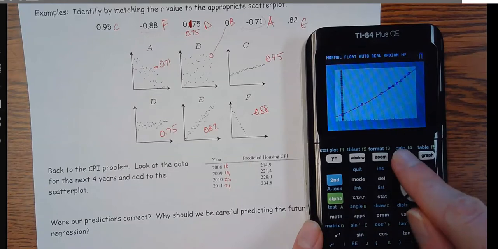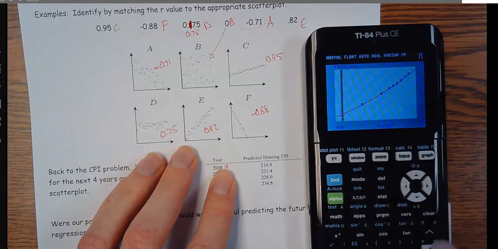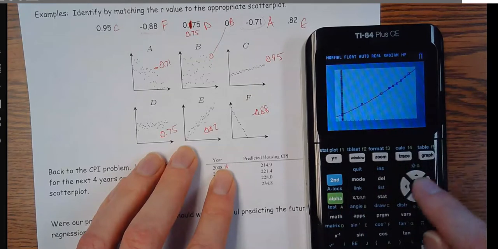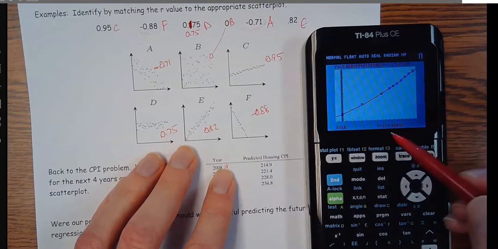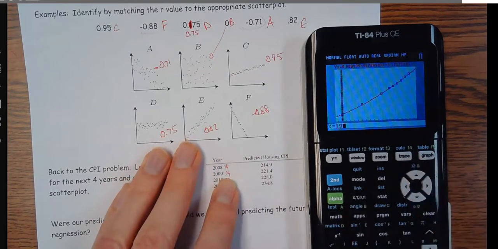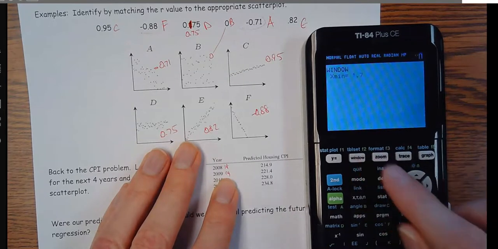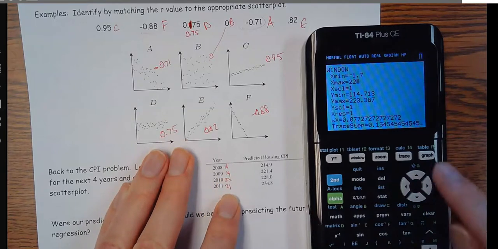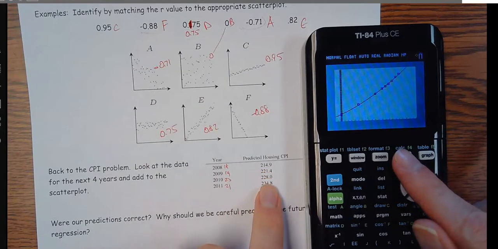If I want to do some predictions, I could push trace. And if I want to know what should 18 be, I'm going to type in 18. Trace. Make sure right now it's following the dots. I want it to follow the red lines. I'm going to push down so that it changes to Y2, and I'm going to put in 18. And it says 214.86, which is my predicted. Type in 19. Again, this is after going to trace. I've got to zoom out a little bit, or my window, let's change my max to 22. And I'm going to trace, type these numbers in, and I'll get these numbers right here.